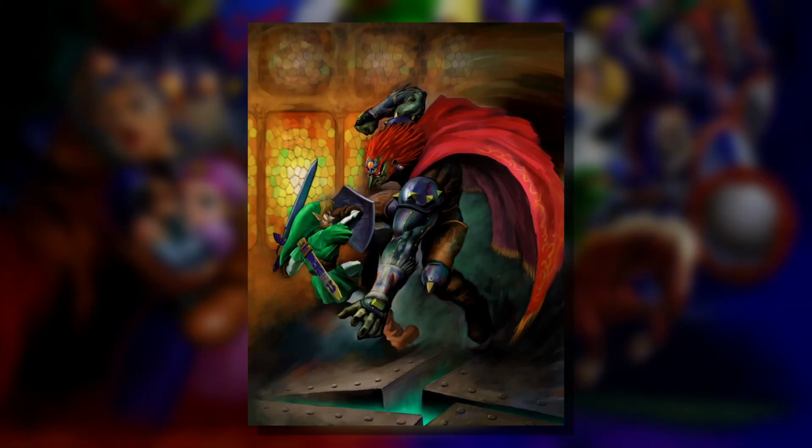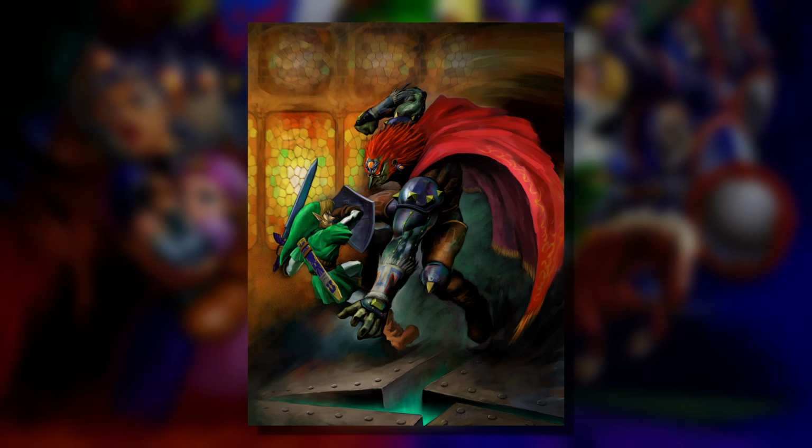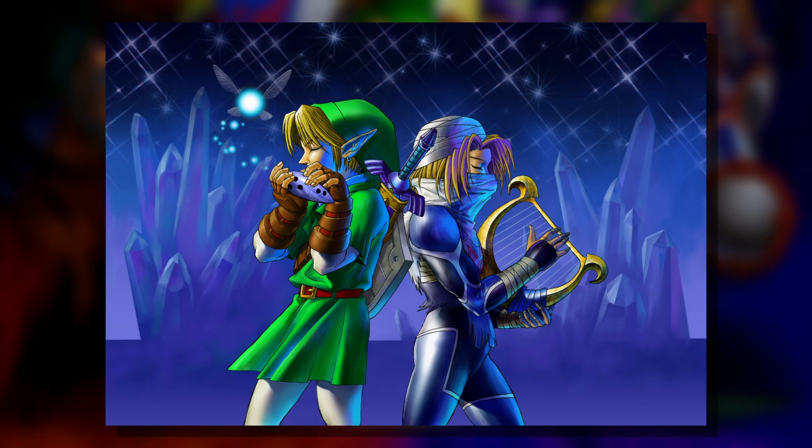First up is this shot of the game's penultimate boss battle. It gives us our first and only look at Ganondorf's future incarnation. I like how he's pulling a Smash Bros and outright brawling with Link with no regard for the sword nor the shield. The shot of Link and Sheik playing their respective instruments in the ice cavern is downright gorgeous.